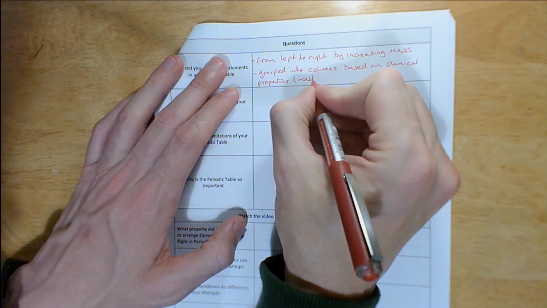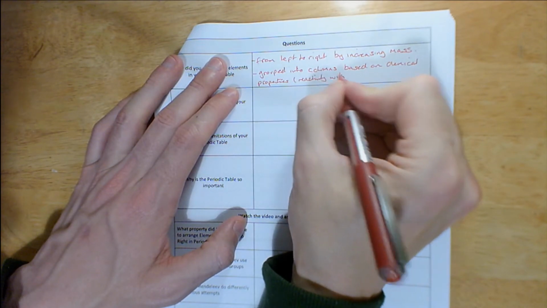So I'm just going to put reactivity with oxygen.